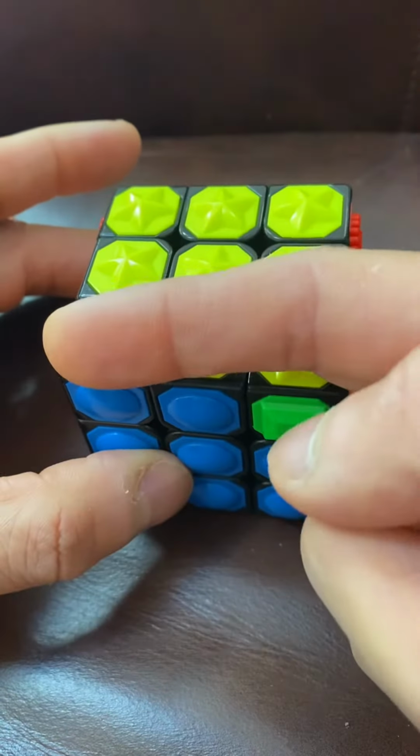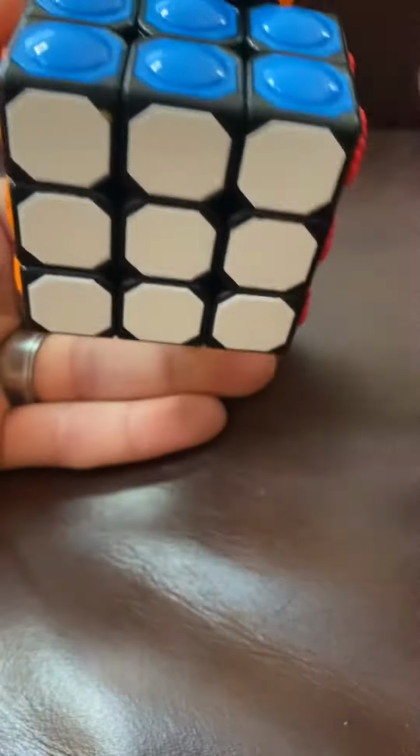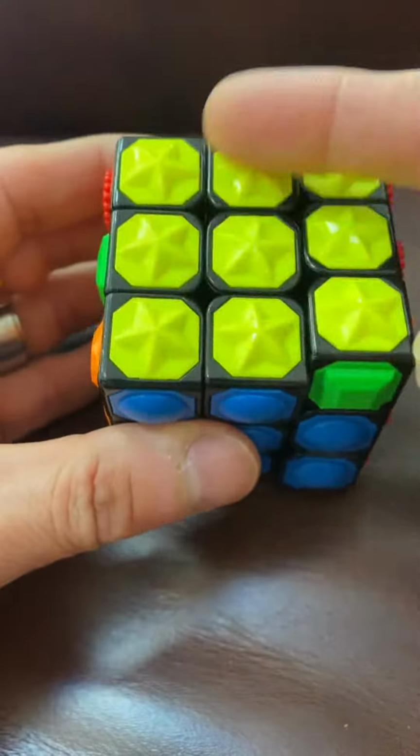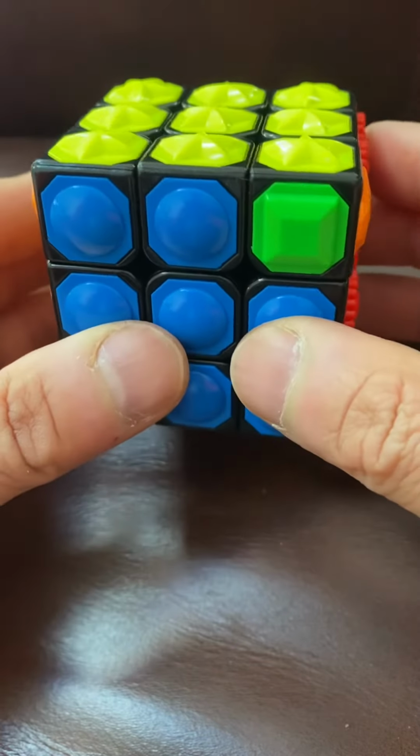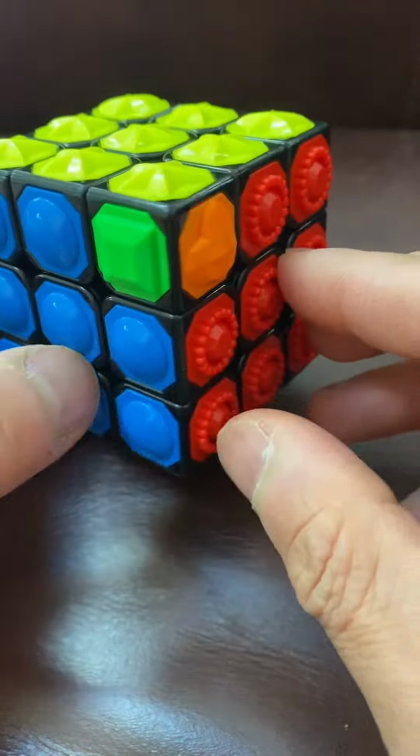Y-Perm is a PLL algorithm that will solve the cube when the first two layers are done. We've already oriented the last layer, yellow, and we notice the pattern. Why? How do we identify Y-Perm?